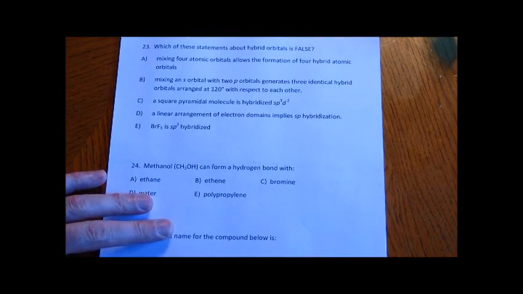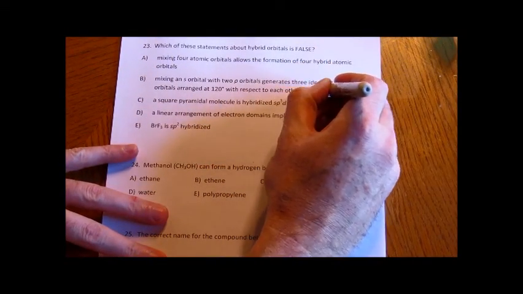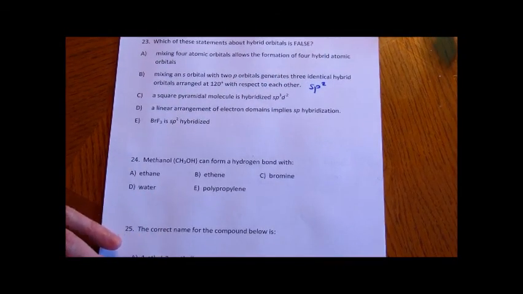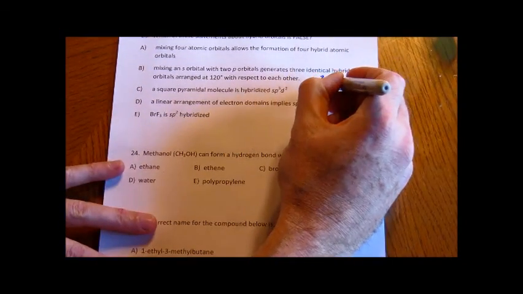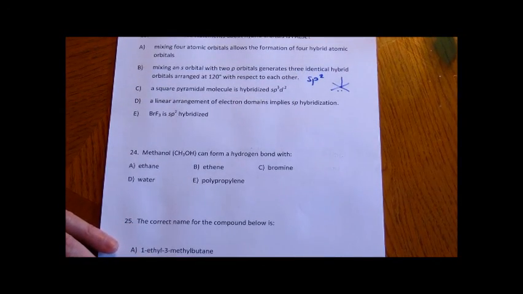also. Which of these statements about hybrid orbitals is false? Mixing 4 atomic orbitals allows the formation of 4 hybrid atomic orbitals. Yes, that's absolutely true. Mixing an s orbital with 2 p orbitals generates 3 identical hybrid orbitals arranged at 120 degrees with respect to one another. That's basically the definition of an sp2 orbital. A square pyramidal molecule is hybridized sp3d2, and that again is true because you end up with a structure that looks something like that. You need 6 hybrid atomic orbitals to accommodate those 6 electron domains, so that works well.